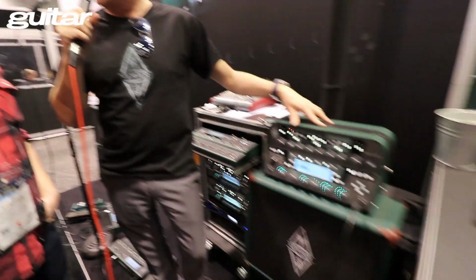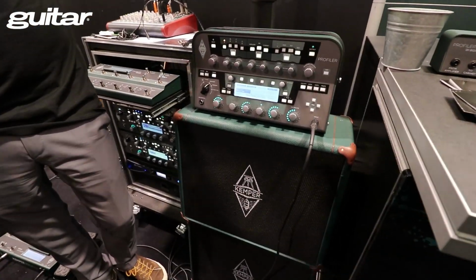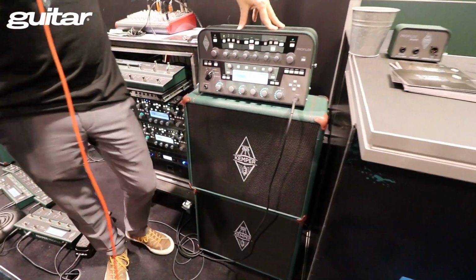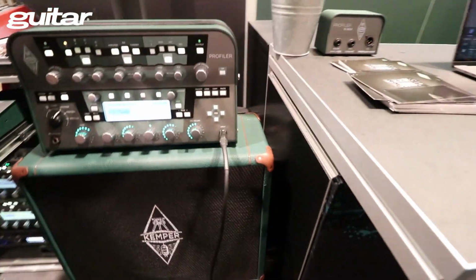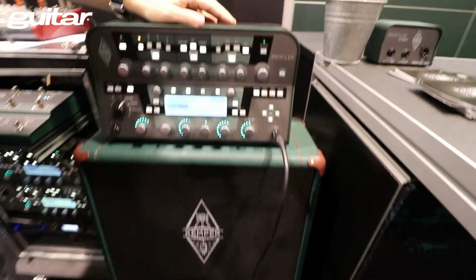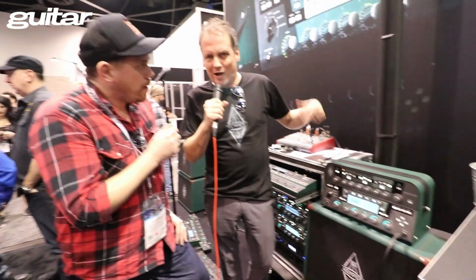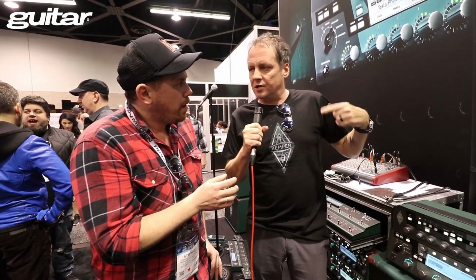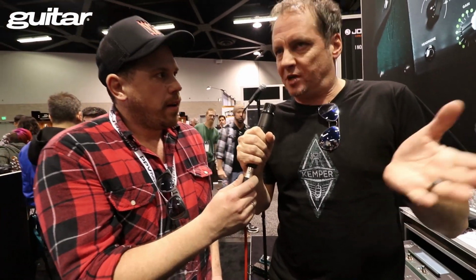There's certain intelligence in the Profiler, not on the speaker, not on the cabinet, but in the Profiler, to fully linearize the speaker, or alternatively to turn it into a guitar speaker, and then you'd be able to switch between certain guitar speakers.